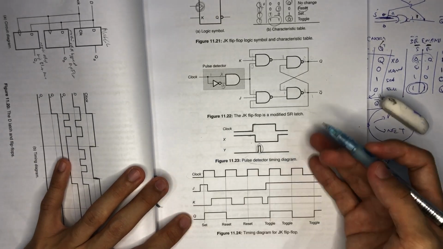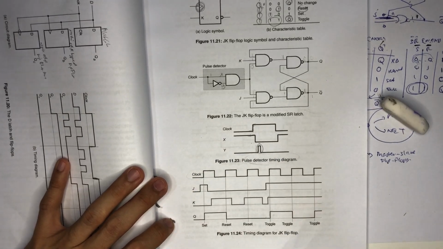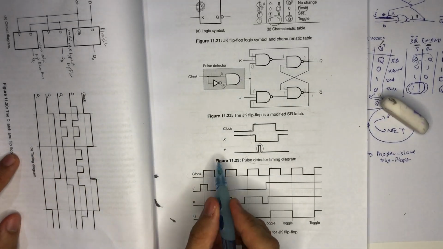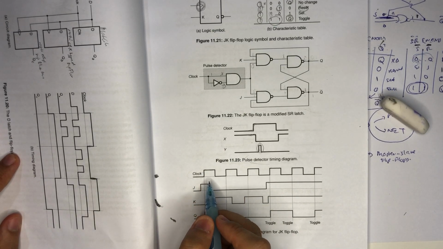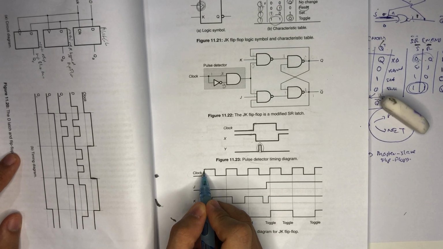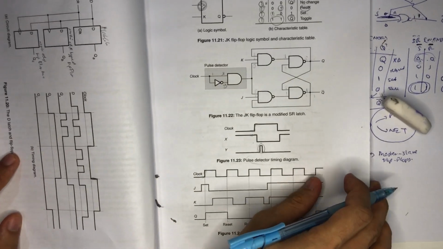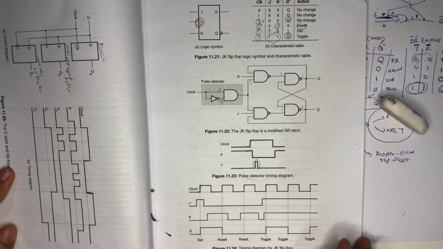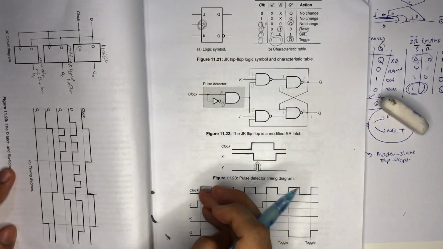Next, we try to understand this timing diagram for the JK flip-flop. So you have this clock. When your clock goes from low to high, it's rising. Please compare this with this, and try to see the relation.